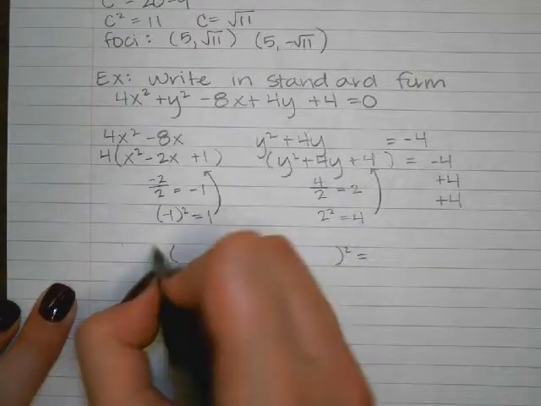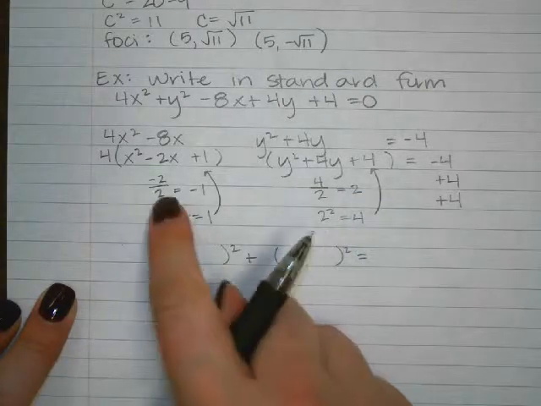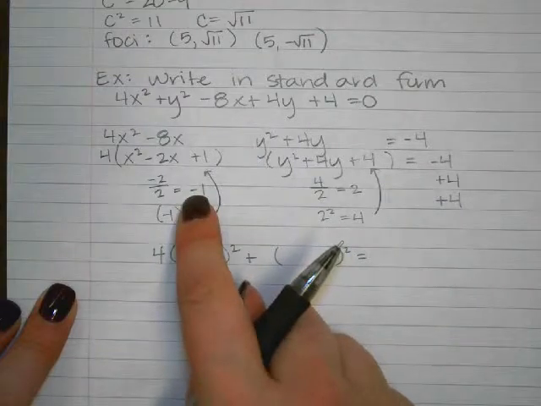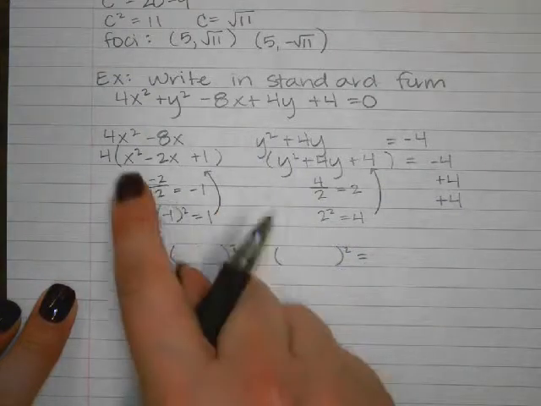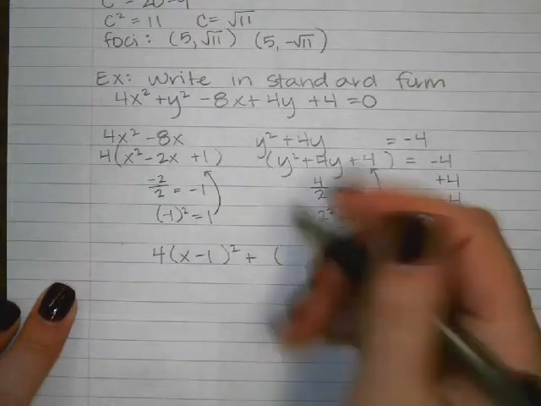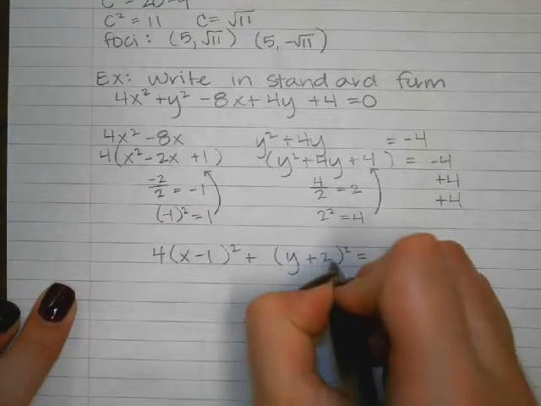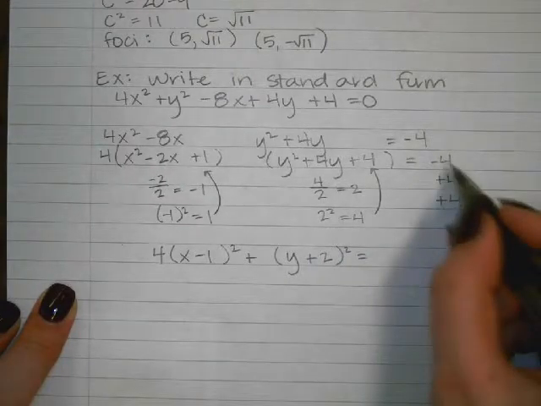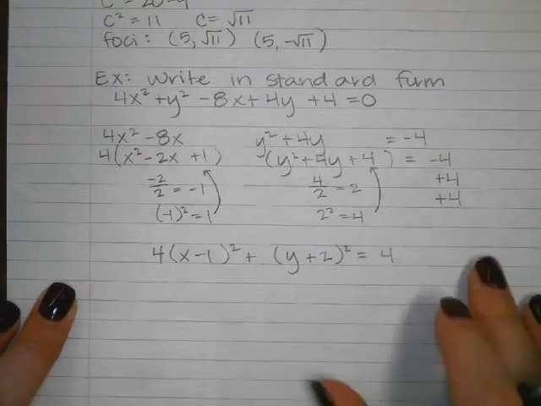So I do have the 4 in the front, and then whatever I got when I divided by 2 is part of what goes in the parentheses. So this would be x minus 1, and this would be y plus 2. And then that's positive 8, and negative 4 makes positive 4.